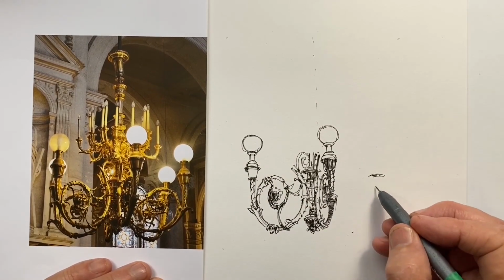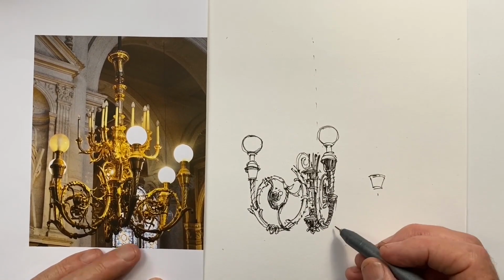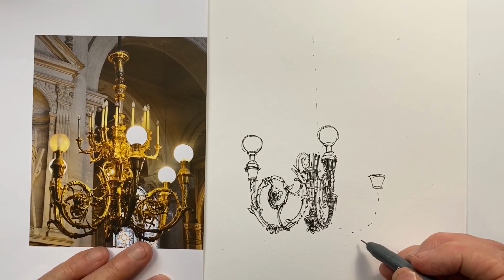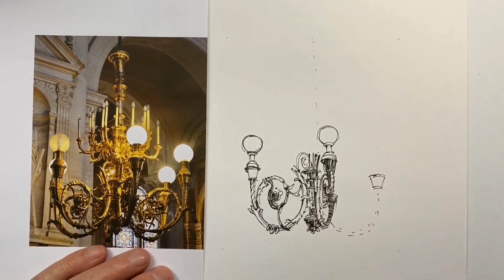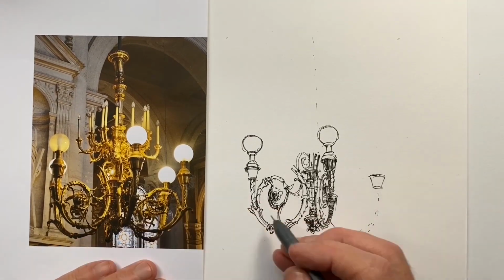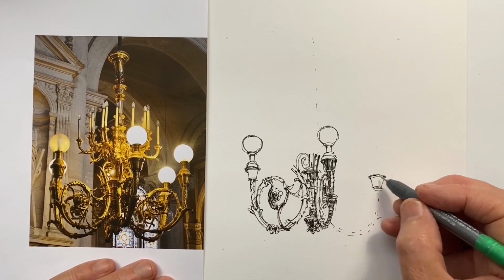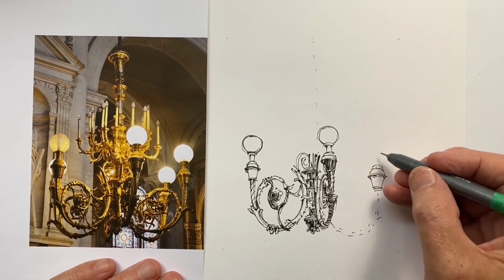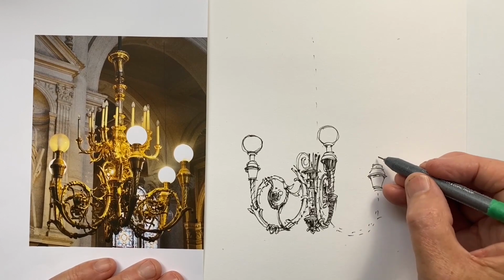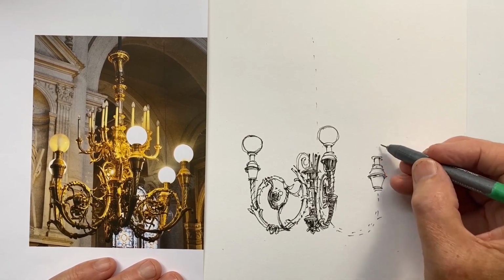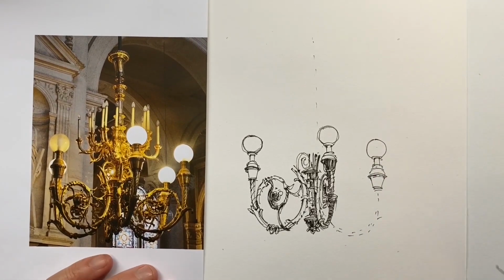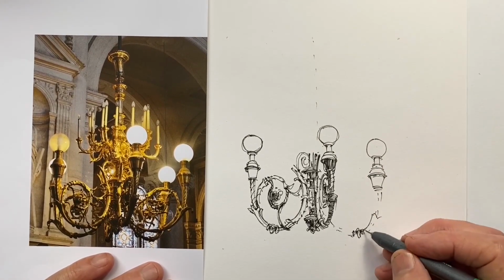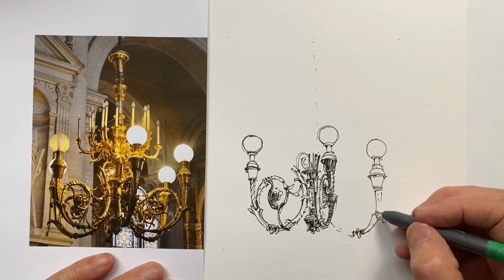So now I'm positioning the right-hand side bracket, the one that's closest to us, and hopefully this will give me a sense of the total width and therefore the overall proportions of the chandelier in a way that will help guide me with the rest of it that I'm drawing. So here's another globe, and that one happened much more easily. Trying to put some details now against my dotted lines.